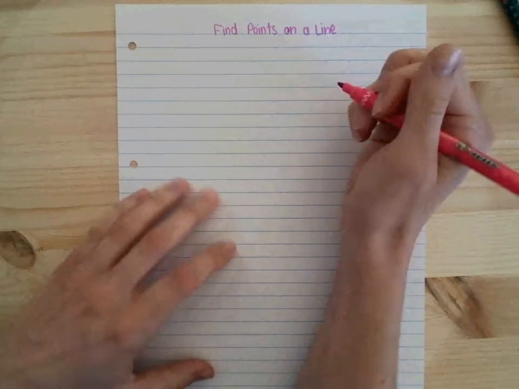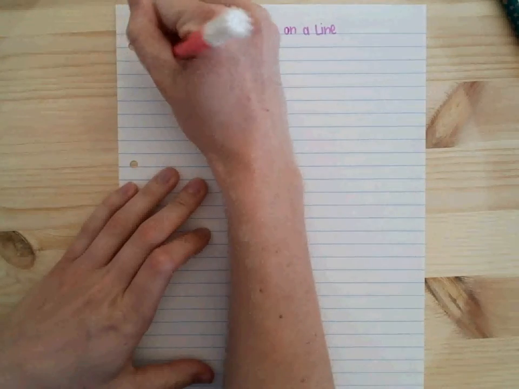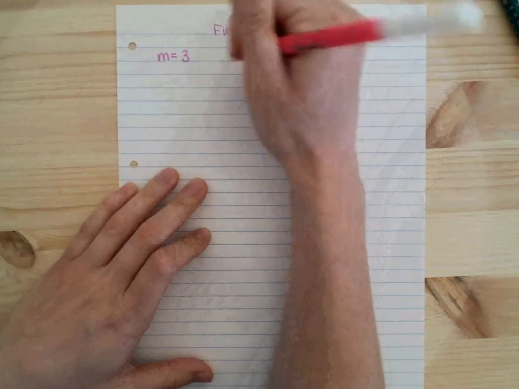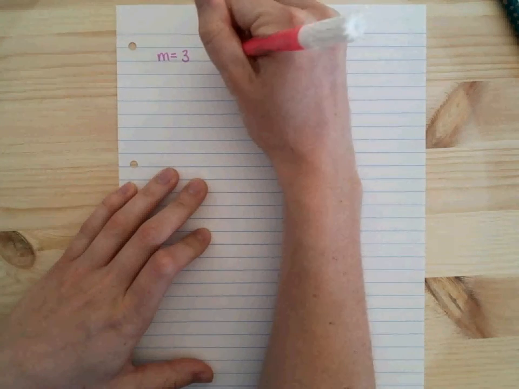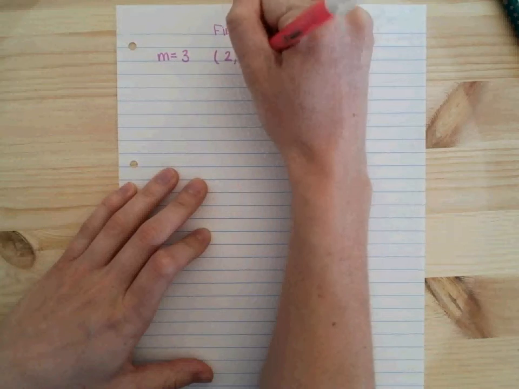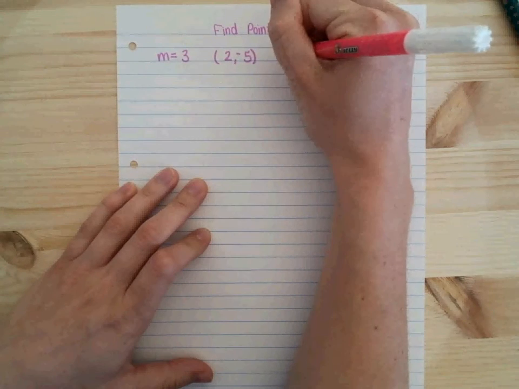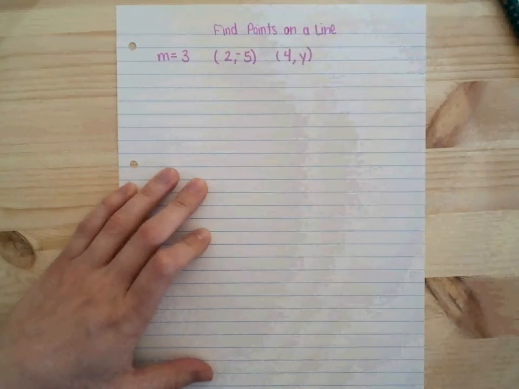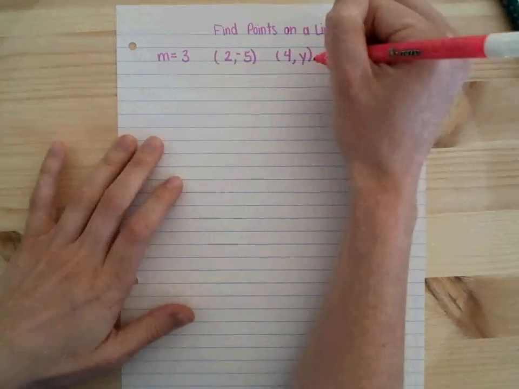You have a slope, so m equals 3. You have one point, which is at (2, -5). You have another point that is at x equals 4, but you don't know the y value. All right, and we're going to try to find the y value algebraically.